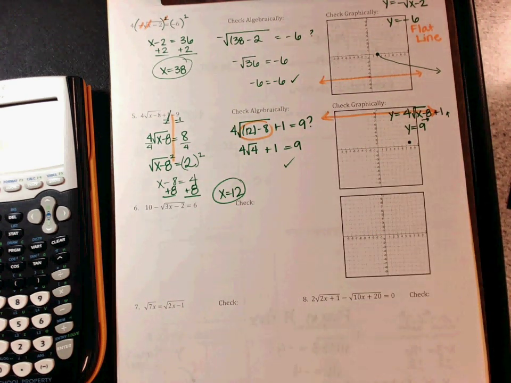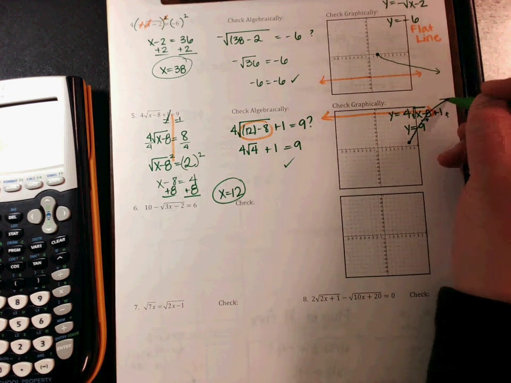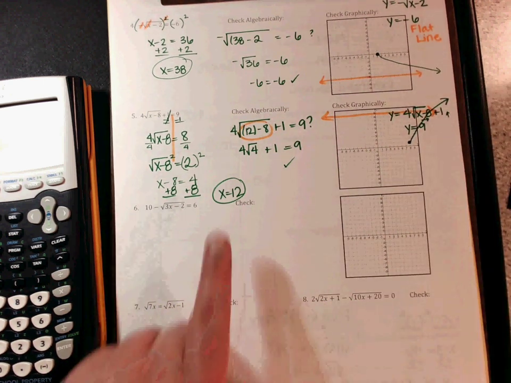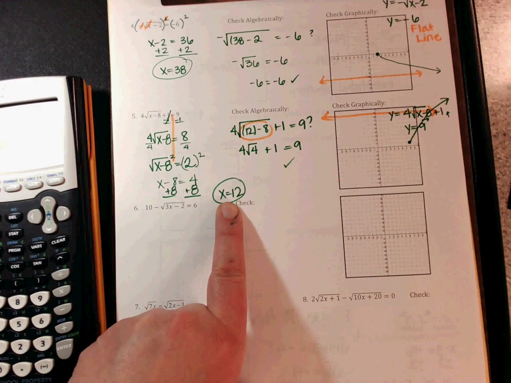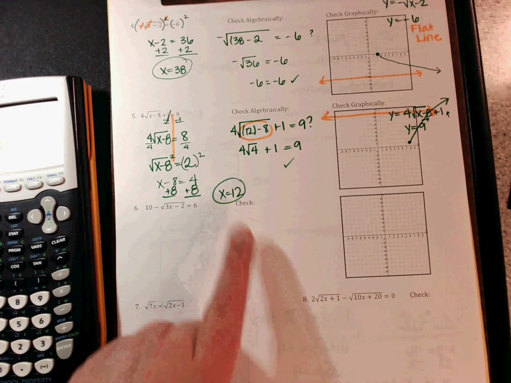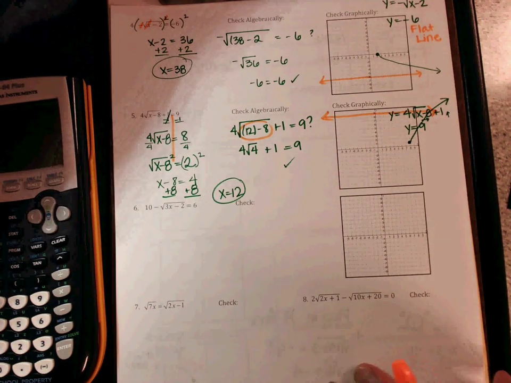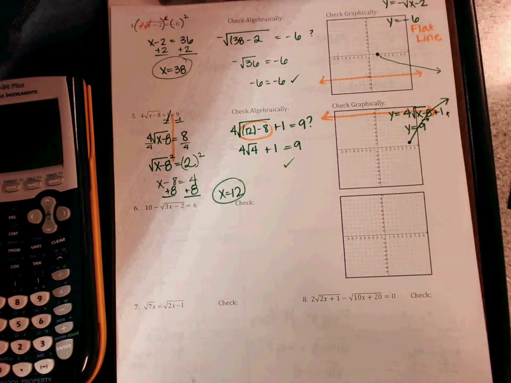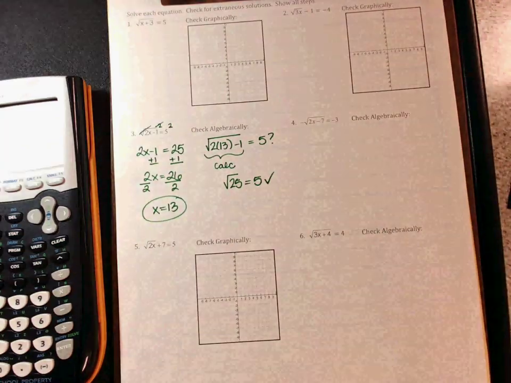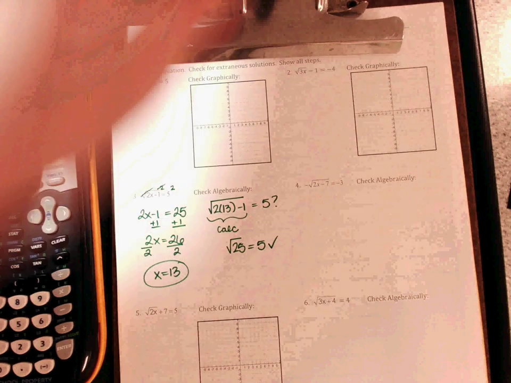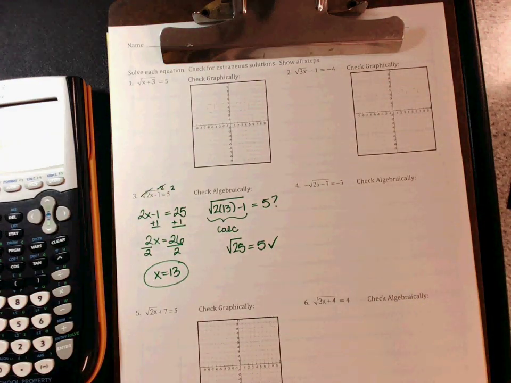And then the 4, remember, that's going to stretch my graph to make it steeper, but is it curving up or down? Up. So eventually, is it going to end up crossing? Yes. Where will it cross at? 12. Good. Okay, let's do one off of your homework. So go back to your homework, please. Okay, we're going to do number 2, and then we're going to do number 5.